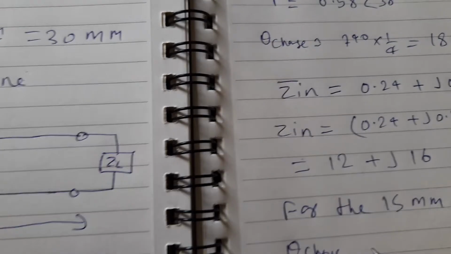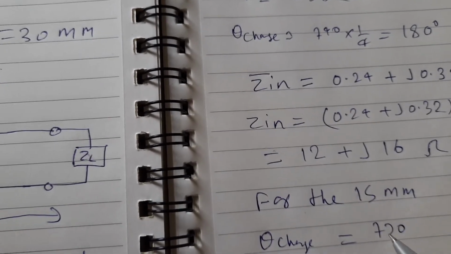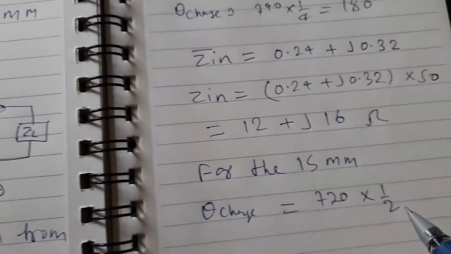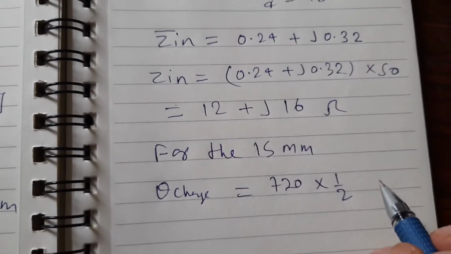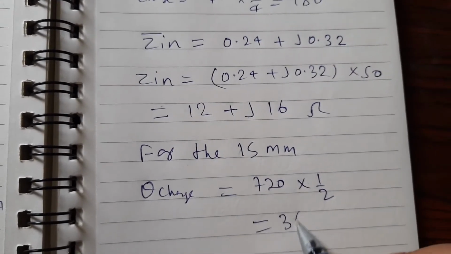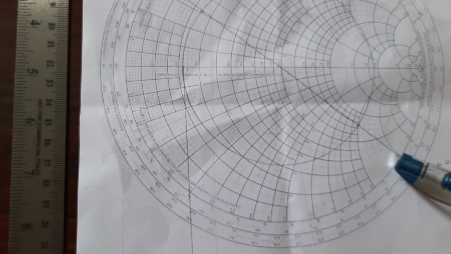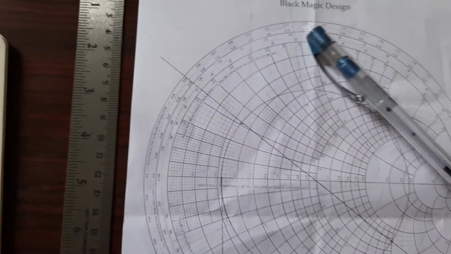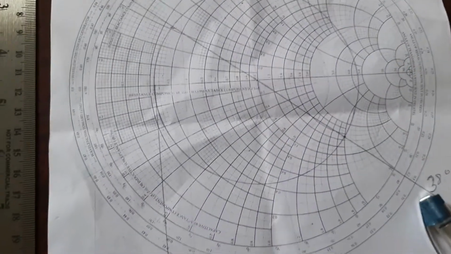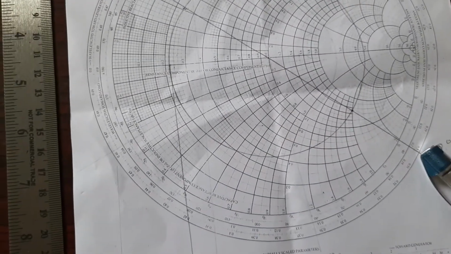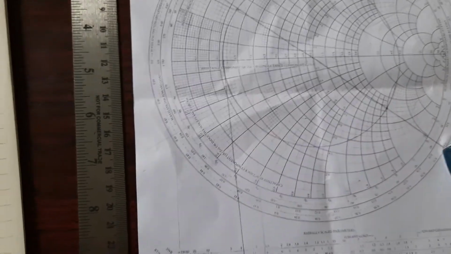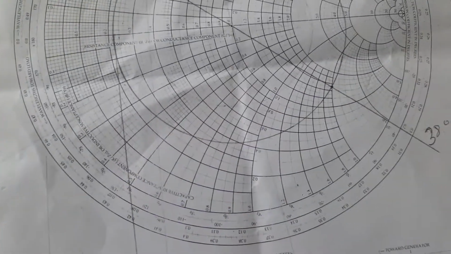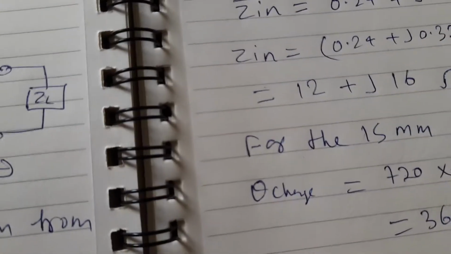theta change will be 720 into 1 by 2, because 50 mm is equivalent to lambda by 2, so it will be 360 degrees. That means we need to start from here and then we move a whole 360 degrees, and it will be again at this point. So after the lambda by 2, the line impedance will be the same.